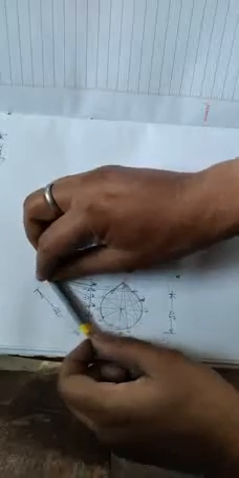Suppose this is the top view in front of you. If this pencil is parallel to the top view, then you can see its original length. If it is inclined at an angle, we can't see the original length. We can see only the projection, from this point to this point, which is lesser than the original length, because these generators are not parallel to VP. That's why we have to find the true length.